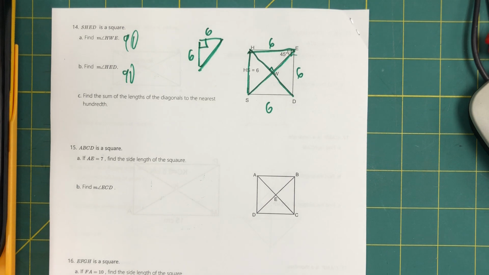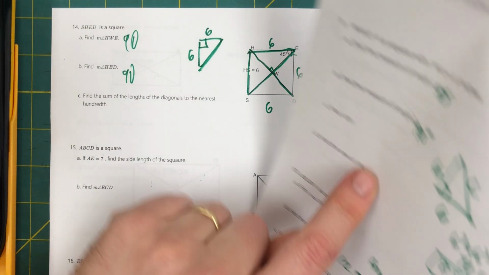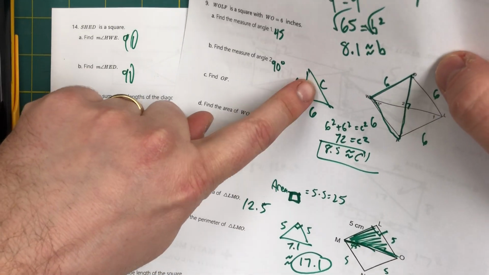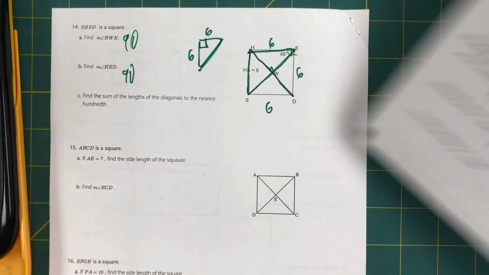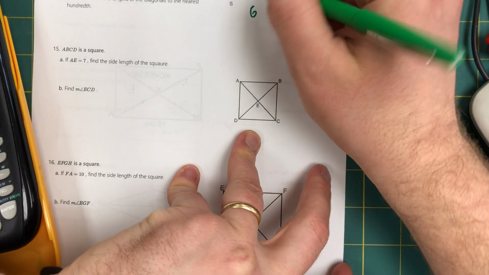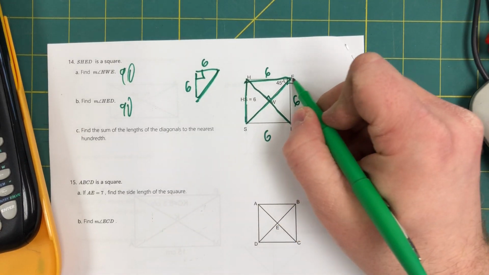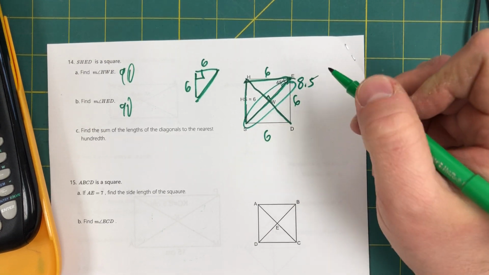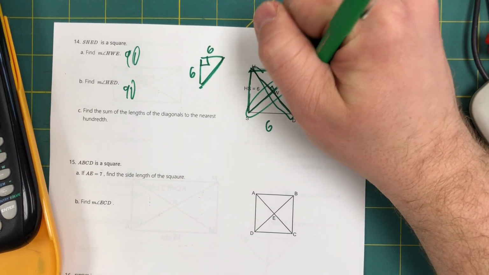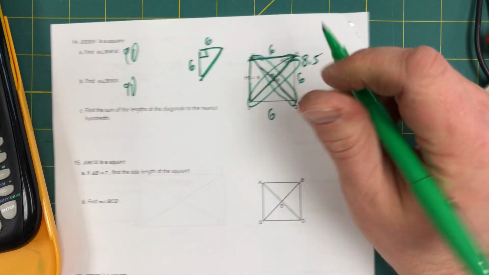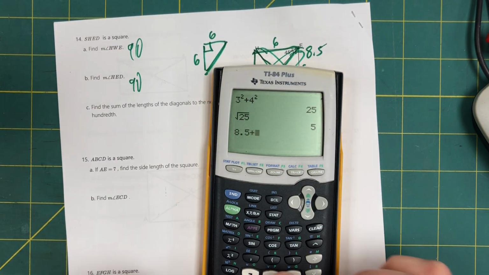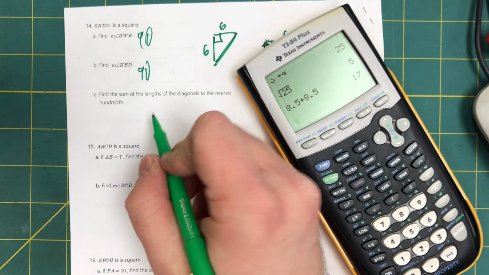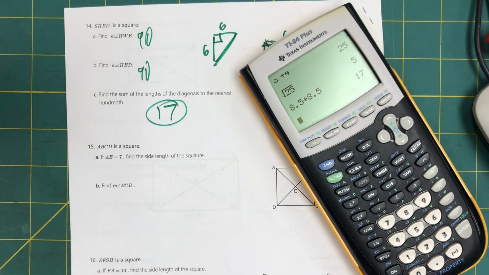We did this exact problem earlier with a right triangle with a 6. All right, this is 6 squared plus 6 squared, 8.5. So that piece there is 8.5. Wait, if that's 8.5, that's also 8.5. What happens when you add them up? That's the sum of the lengths of the diagonals. 8.5 plus 8.5, 17.